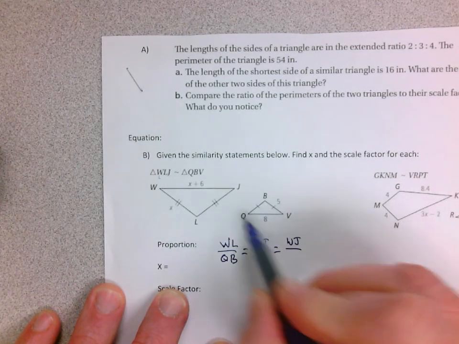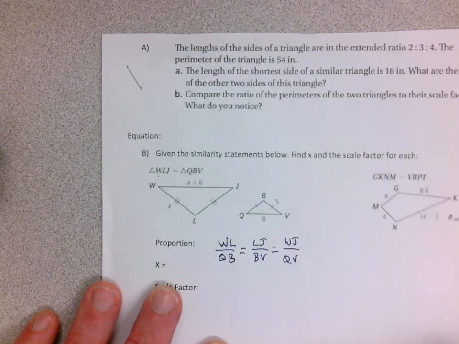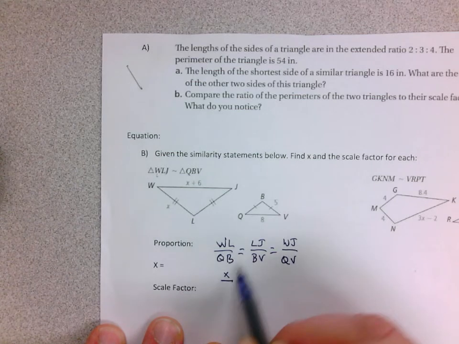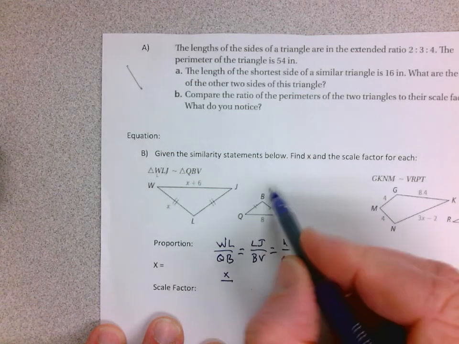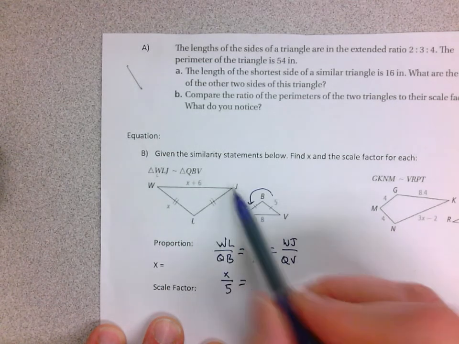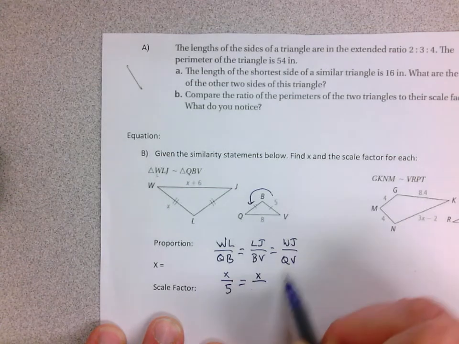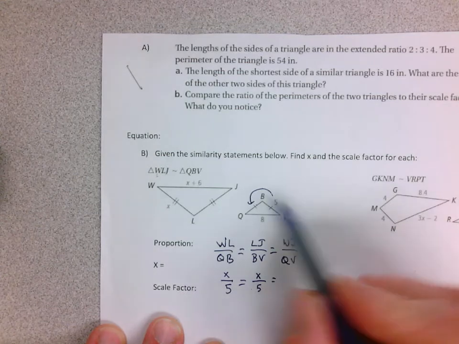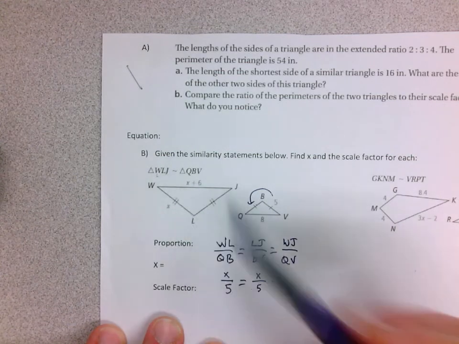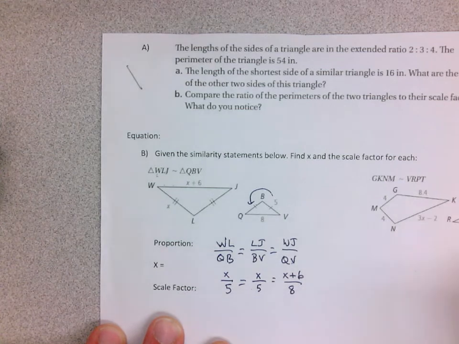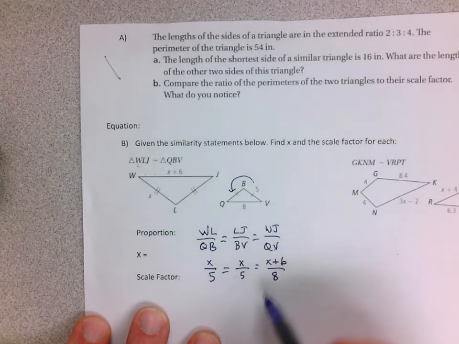And I'm not even looking at the pictures, I'm just writing those because now I can go to the picture and say, well, WL is X, QB looks like it's 5 because they're congruent, LJ is also X, and BV is 5, WJ is X plus 6, and QV is 8. So I just took out all those and put in numbers here.